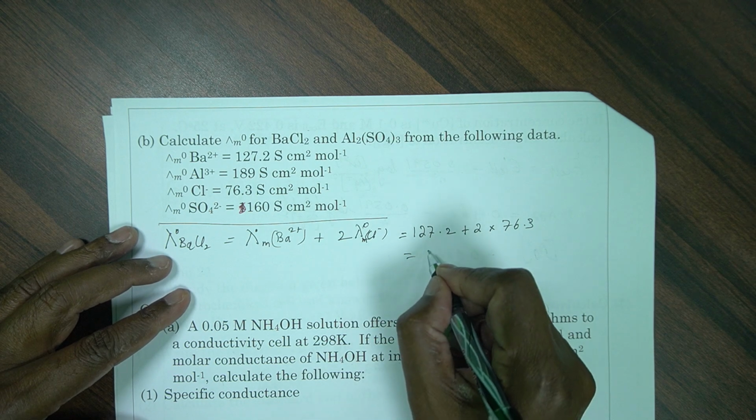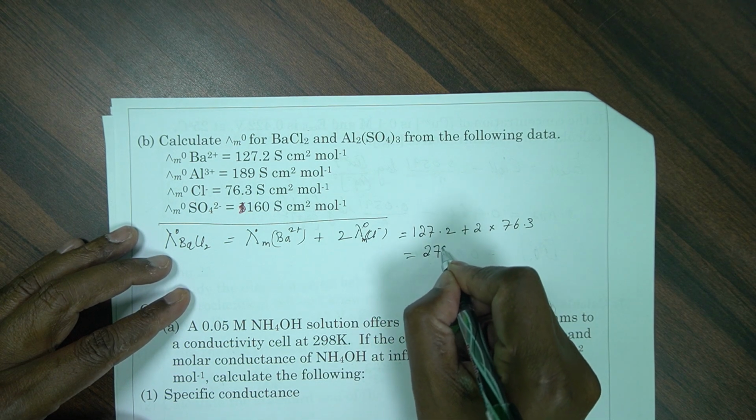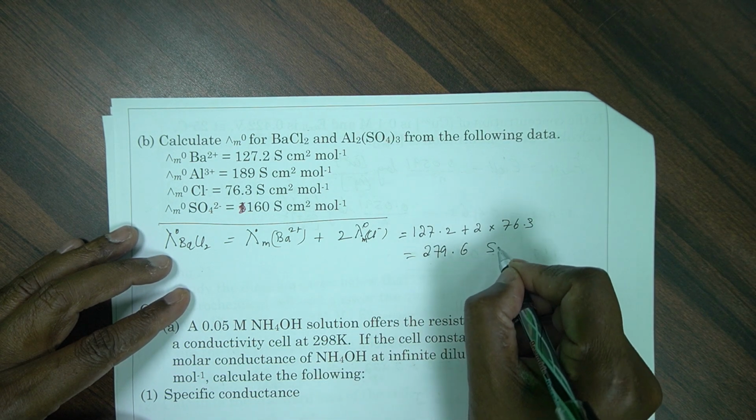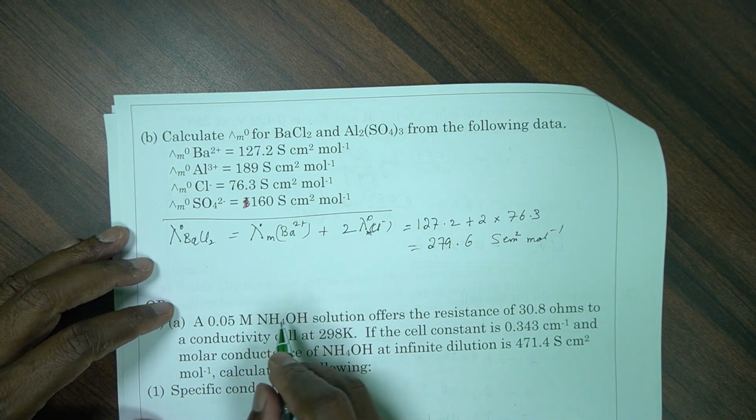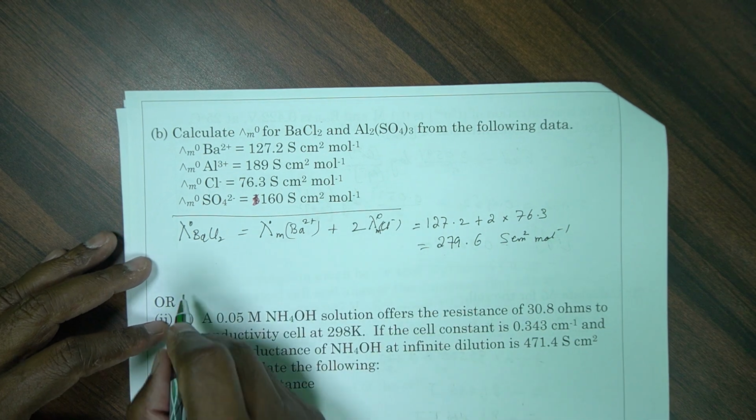is coming to be 279.6 Siemens centimeter square per mole. Okay. Now the second one is for aluminum sulfate.